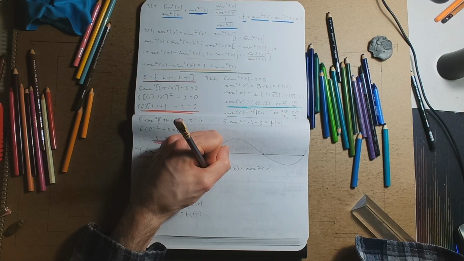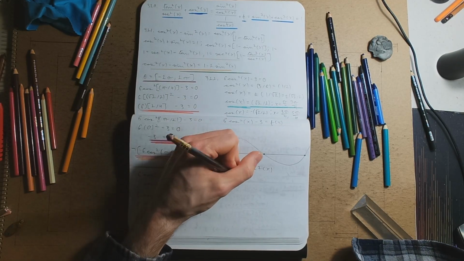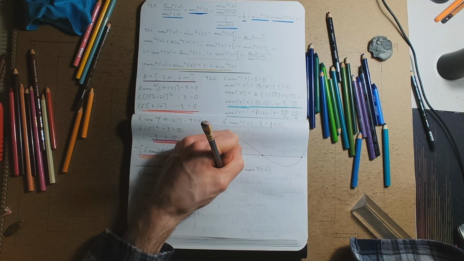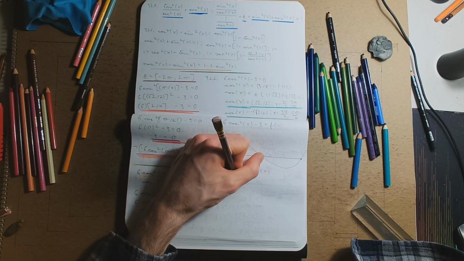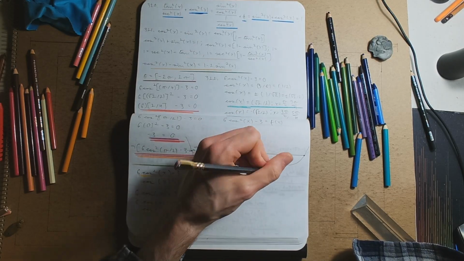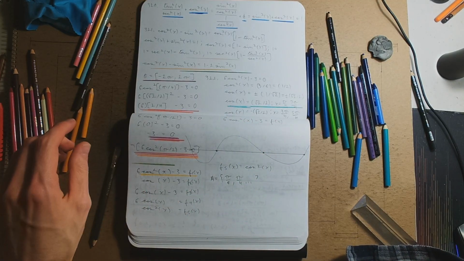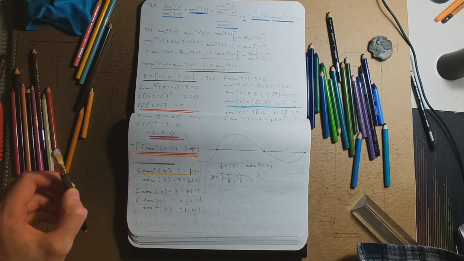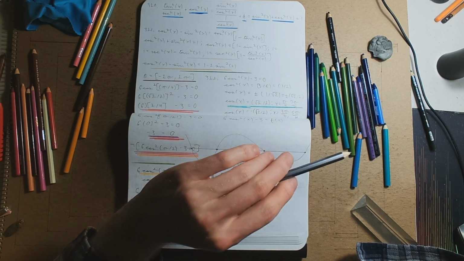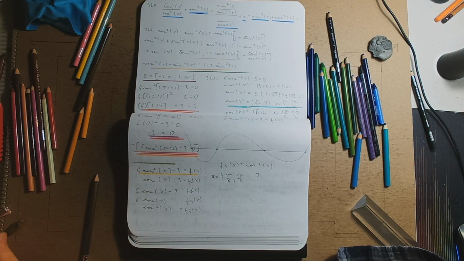Right, if I say that A is equal to the set containing as elements pi sixth, pi fourth, dot dot dot, 11 pi sixth.